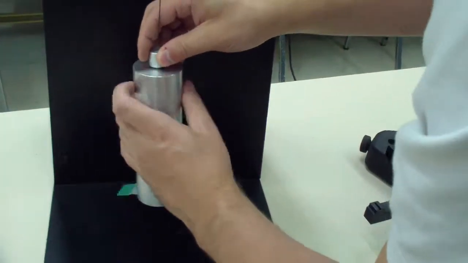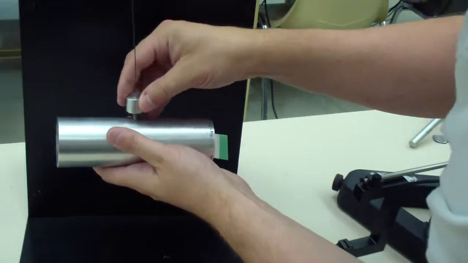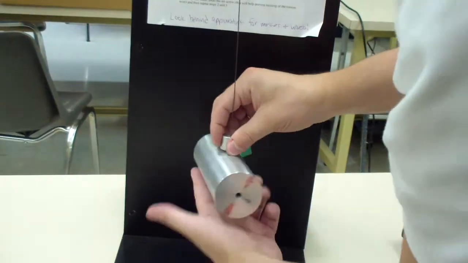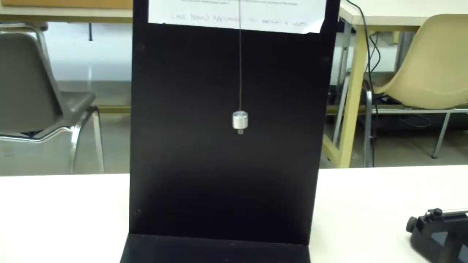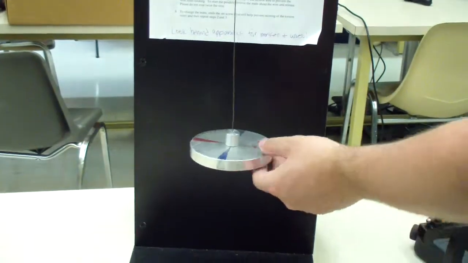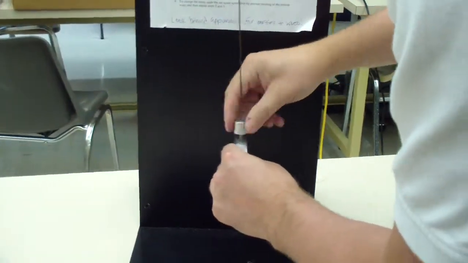Repeat this procedure for a different rotation axis by attaching the torsion wire to a different point on the mass. Continue to repeat this process for all the regular shapes and their different rotation axes. Additionally, repeat this process for each of the 3 torsion wires.